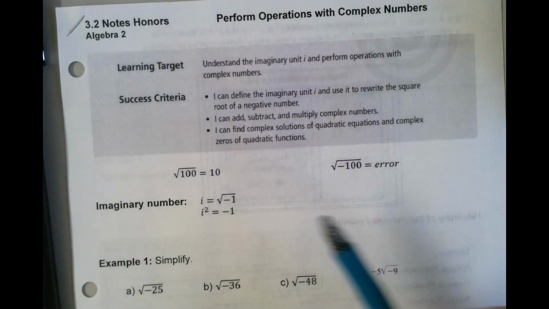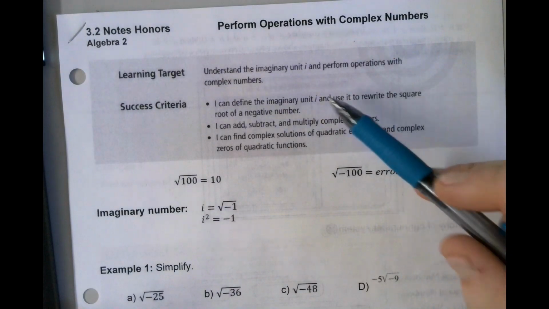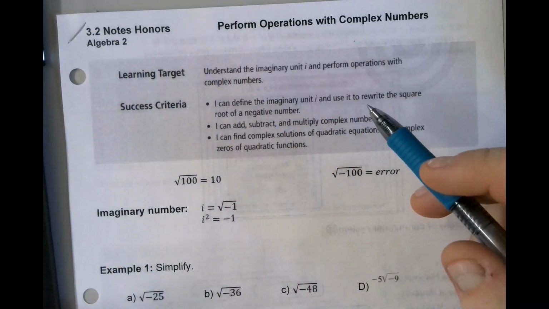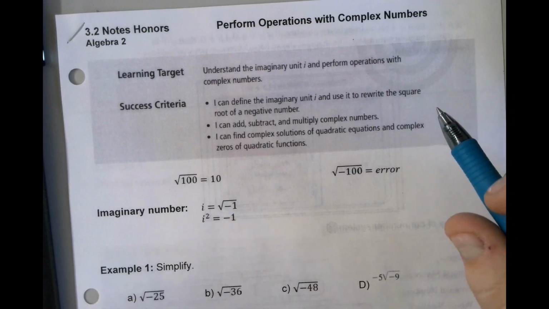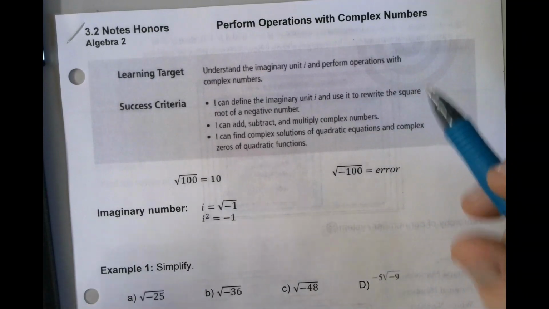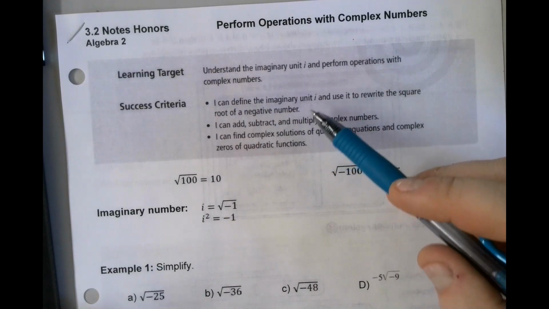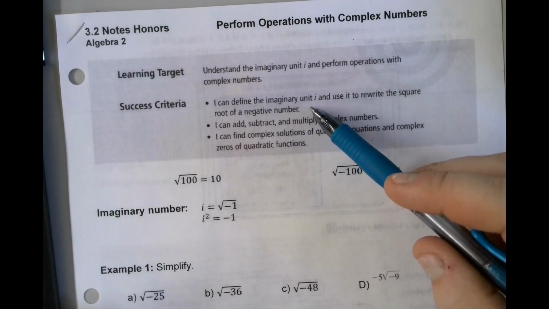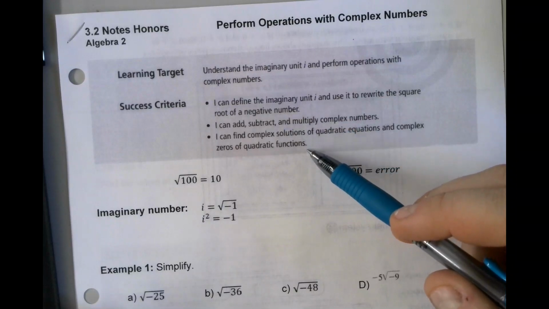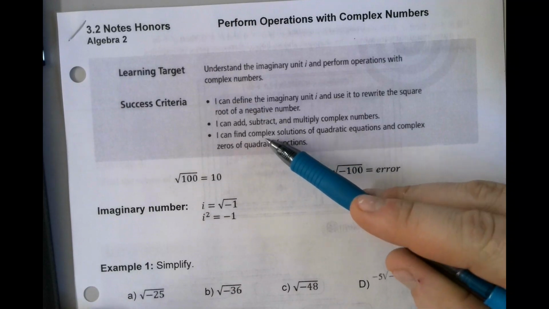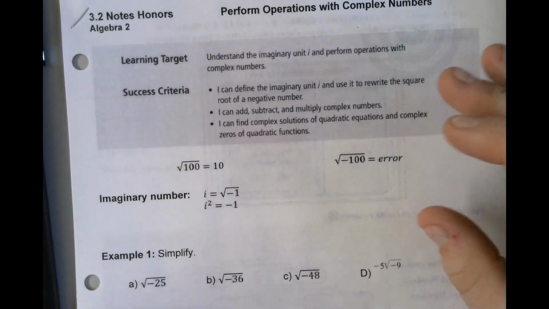So today we're going to focus on understanding the imaginary unit i and do some different operations with that i, right? So we're going to do some how to add, subtract, multiply, and divide. We're going to know how to work with the i unit, the imaginary number, pretty well. So I introduced it the other day a little bit for you guys, and then I'm going to show you how to use that, how to come up with complex solutions in certain quadratic equations.